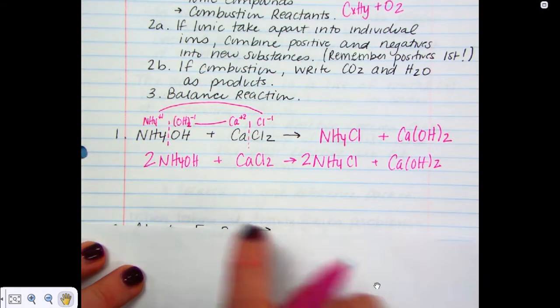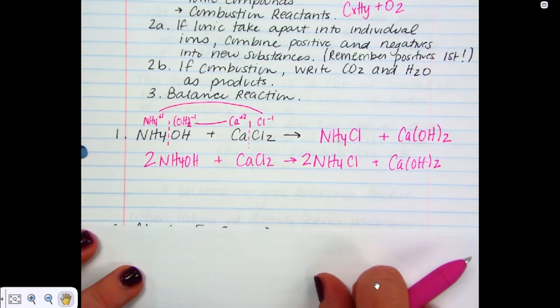Now I need to turn that into words. I need to write a lovely word sentence with my proper nomenclature.